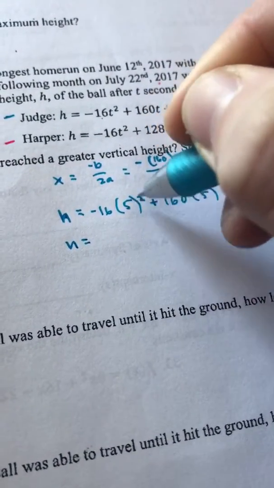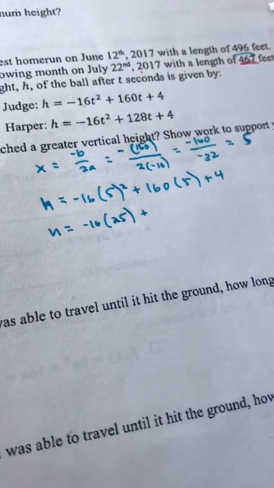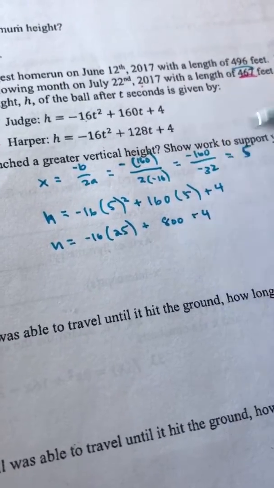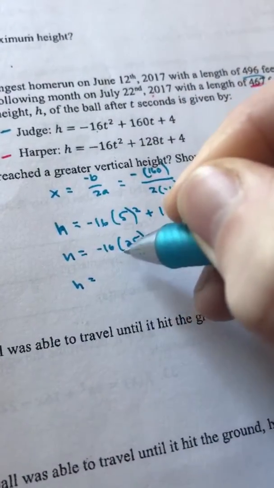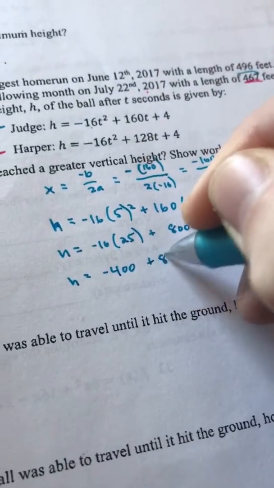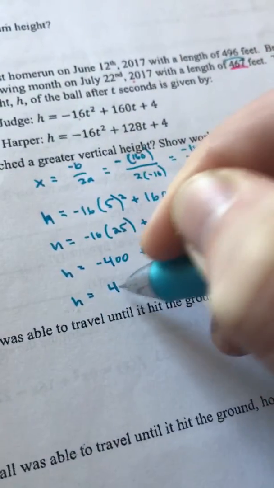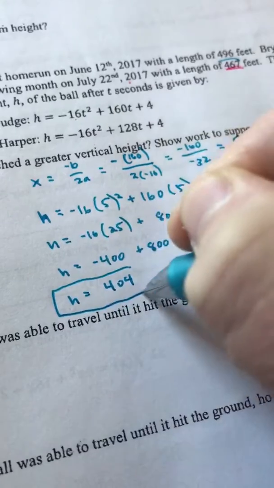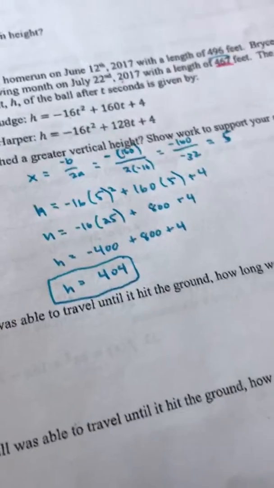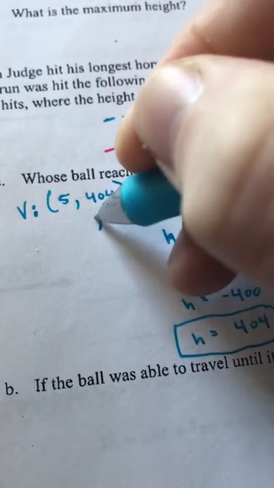I remember exponents come first in order of operations, so 5 squared is 25. 160 times 5 is 800. And then negative 16 times 25 would be negative 400. Plus 800 plus 4. When you combine all those like terms, we end up with 404. So Aaron Judge's home run at its highest point was 404 feet. And I guess I should write this on the vertex. So that's the number we care about.